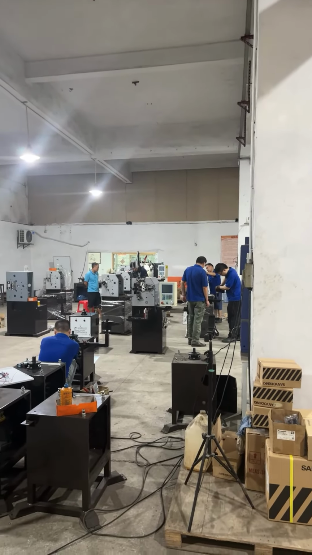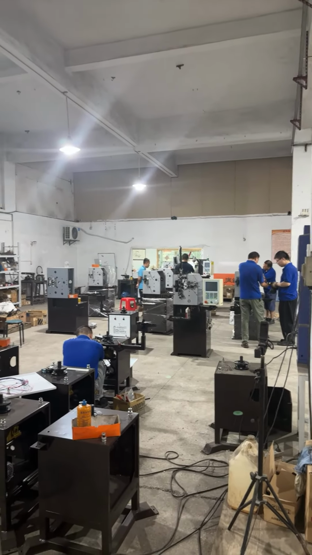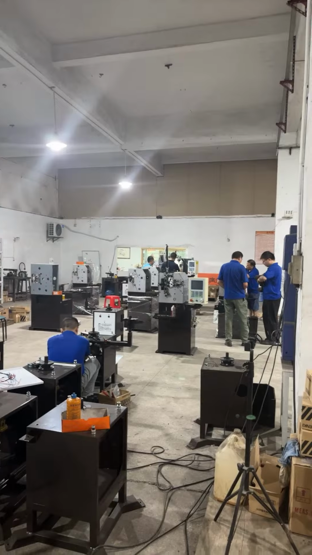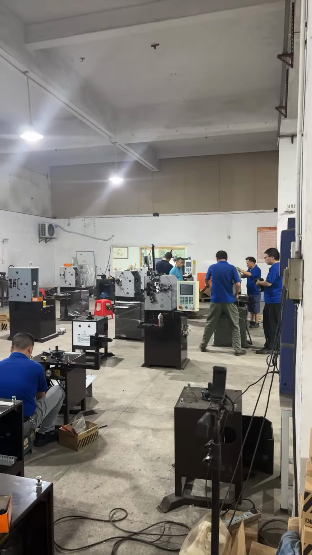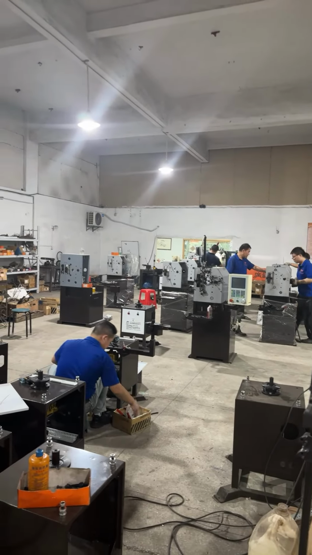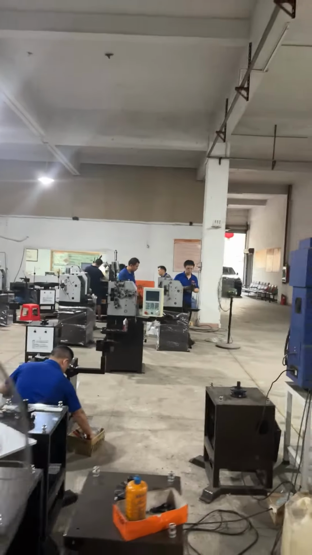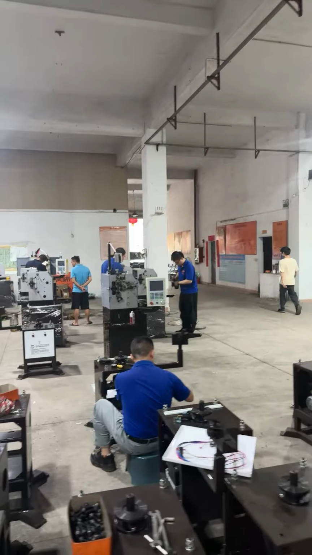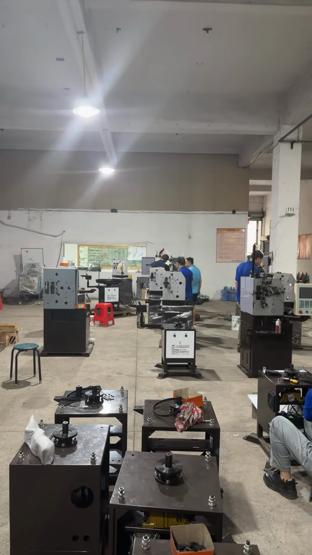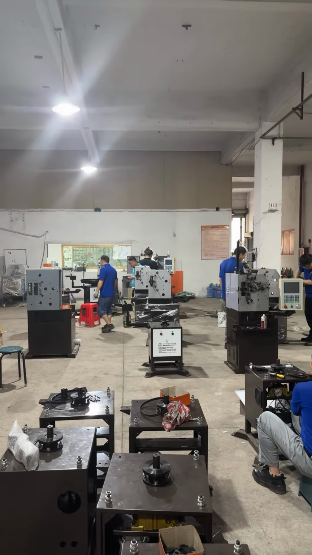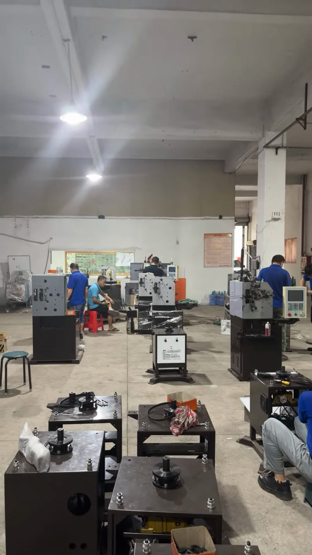Some of the compression spring models are under construction, also in program setup and sampling. This is the small size compression spring for setup and sampling. We have 2 axes and 4 axes for feeding wire from 0.15 to 2 millimeter max. This is the small size for 2 axes and 4 axes.